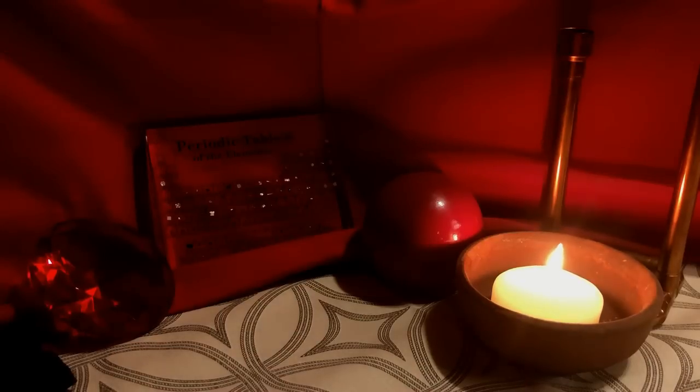Beta decay is when an atom emits an electron, or its opposite, a positron, and a neutron becomes a proton. Another type of radioactive decay is alpha decay.